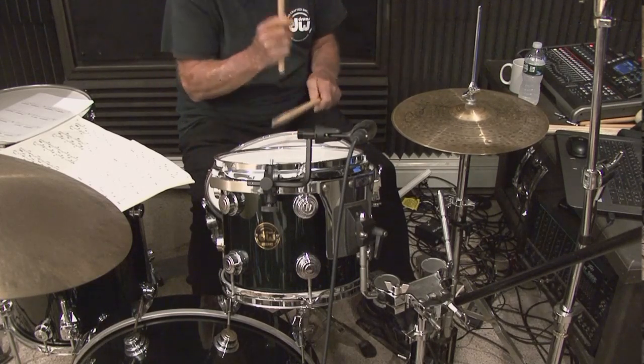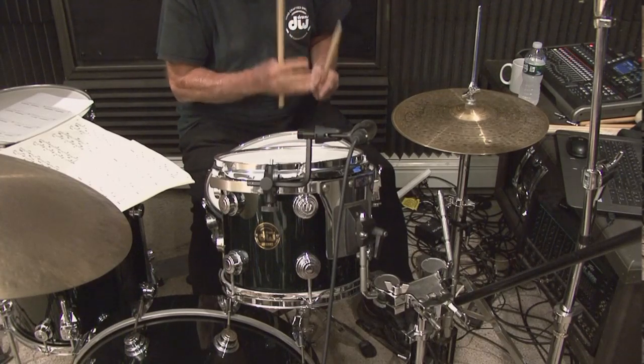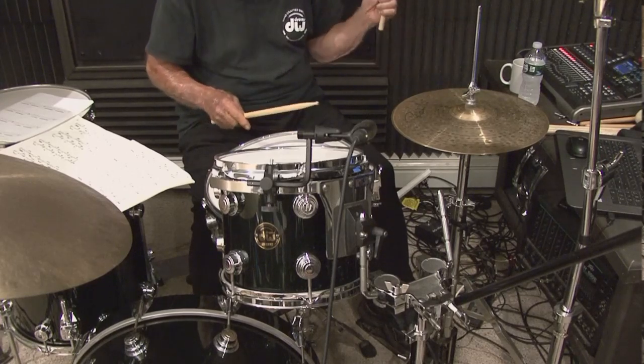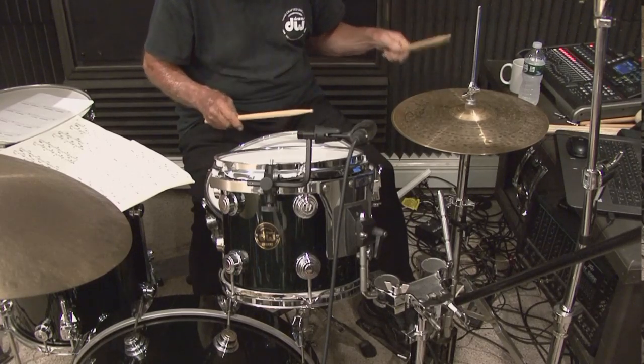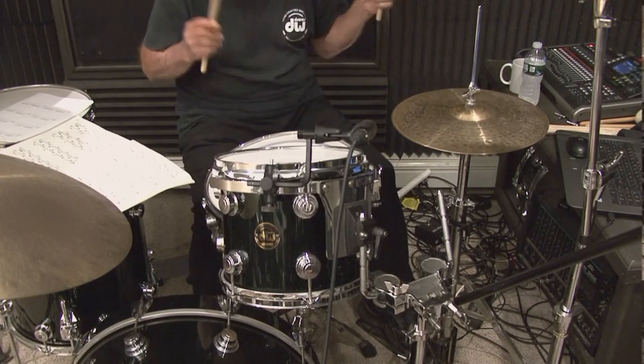3 and 4 and. Now you want to also strengthen the left side, which would be 1 and 2 and 3 and 4 and. Equalize the sound. 3 and 4 and.